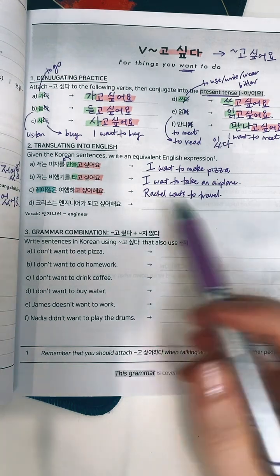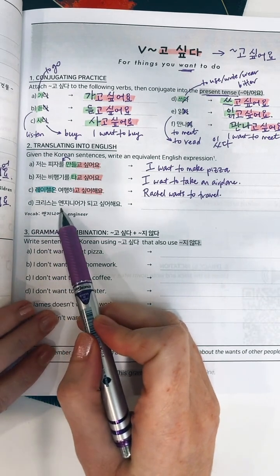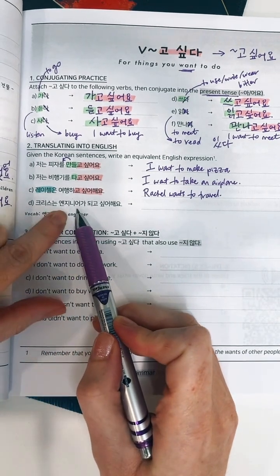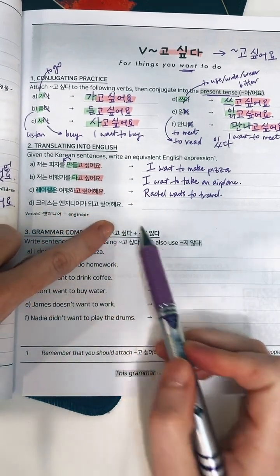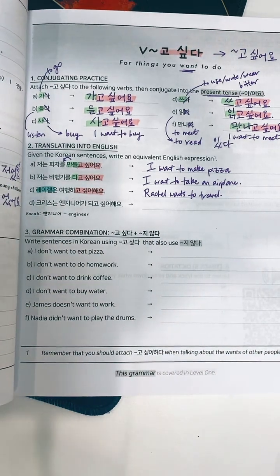What about this next one? 크리스는 엔지니어가 되고 싶어 해요. What book am I using?